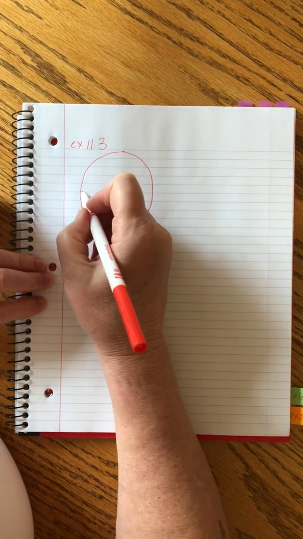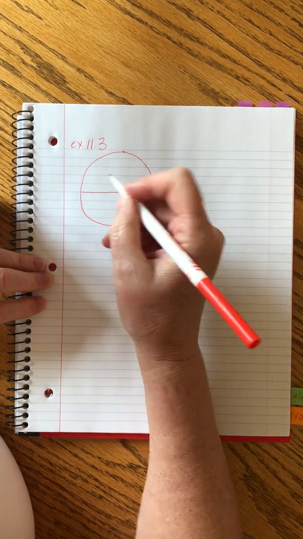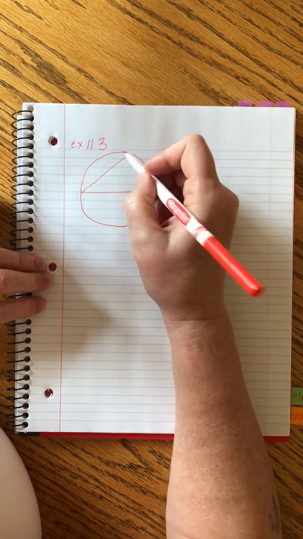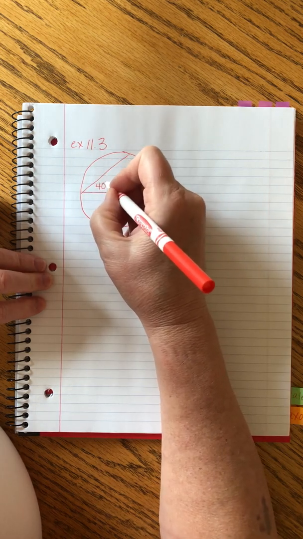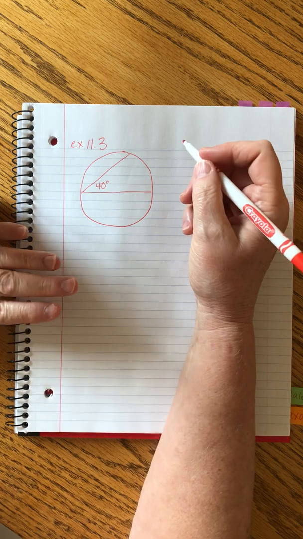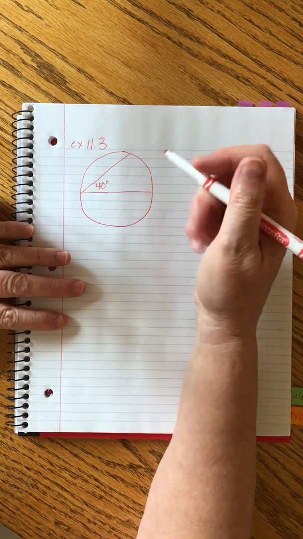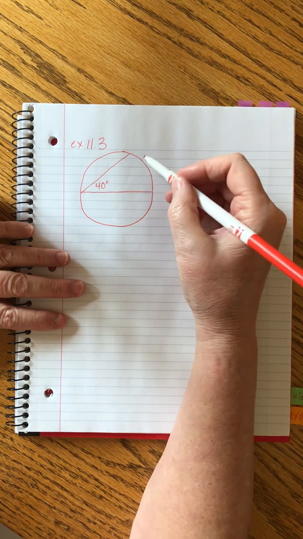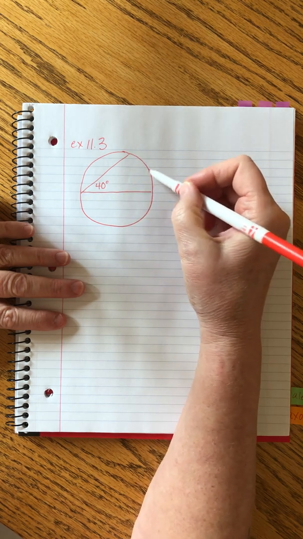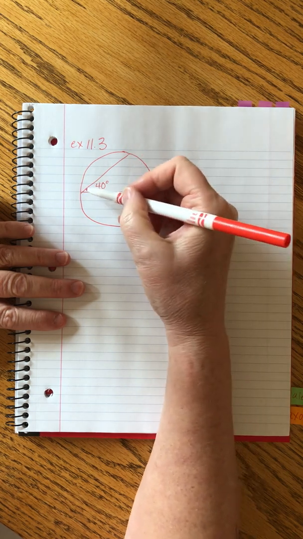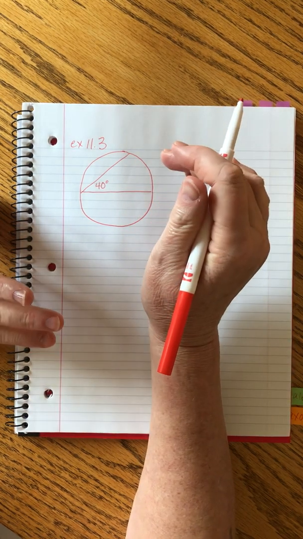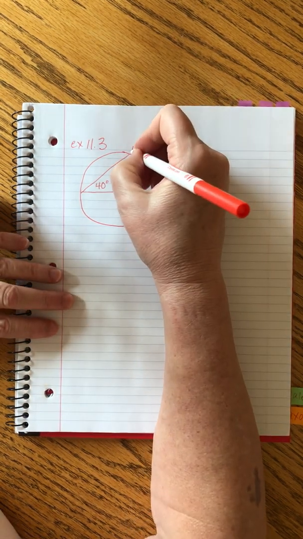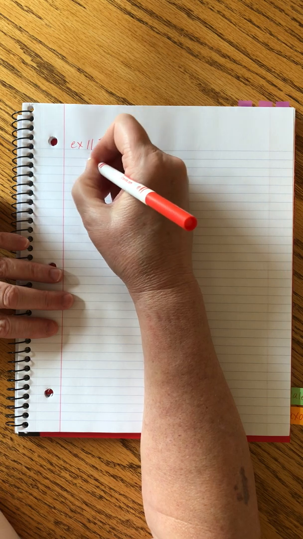Okay, here we go. We have a line here, we have a line here, and it says 40 degrees. Now, before I write anything more onto this, I go, okay, look, it's a Teenage Mutant. There's the intercepted arc, right? I know I can figure that out. I'm excited about that. There's more to write down, but I'm excited because I understand what to do with that.